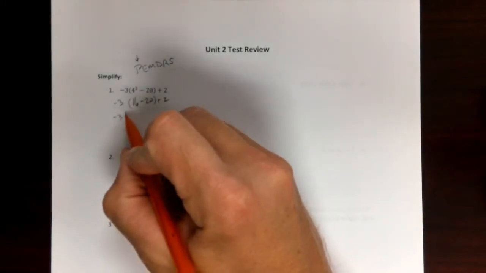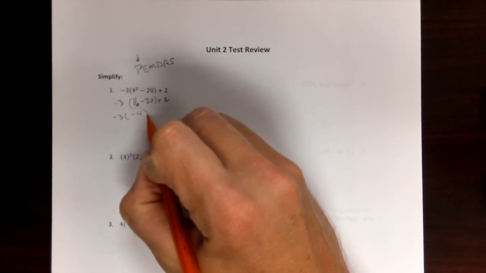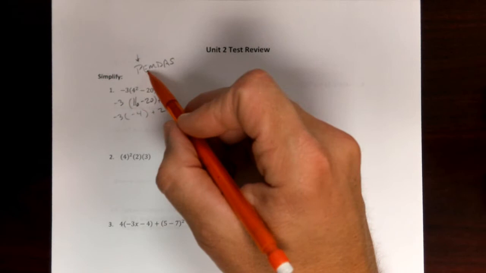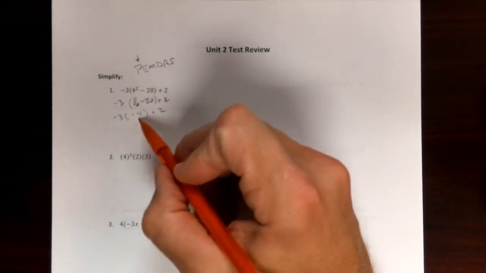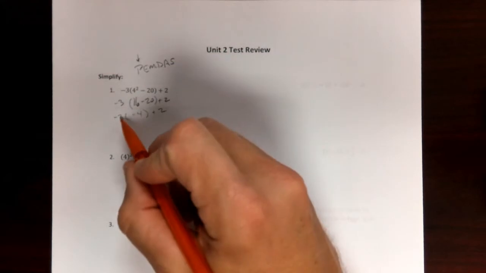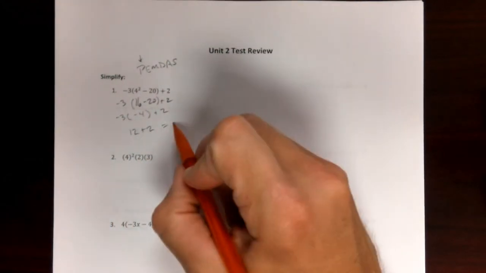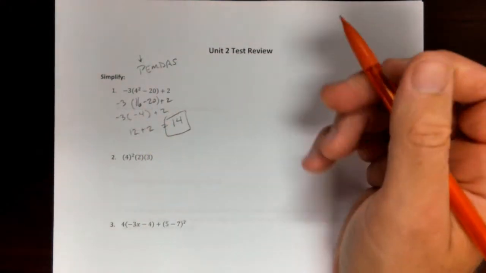Alright, so now I've got negative 3. 16 minus 20 is negative 4. And then plus 2. So I've simplified in my parentheses. Next thing I do is the exponents. There are no more exponents. Then I look to multiply. These two are written side by side, so they're multiplied together. That gives me a positive 12. And then I'm going to add those two together and I get 14. Negative times a negative is a positive.